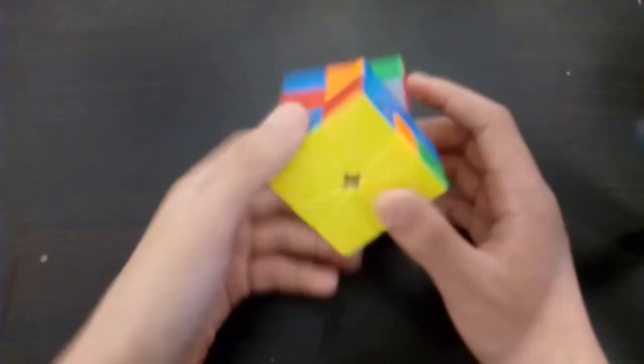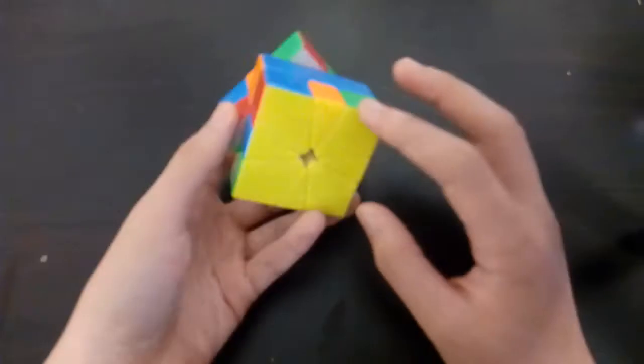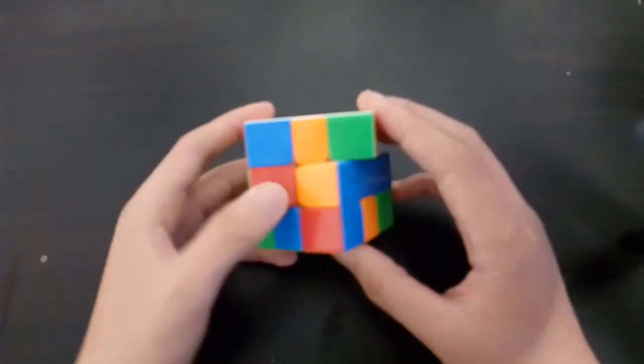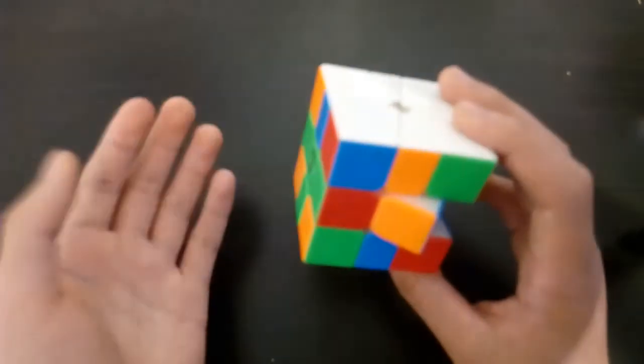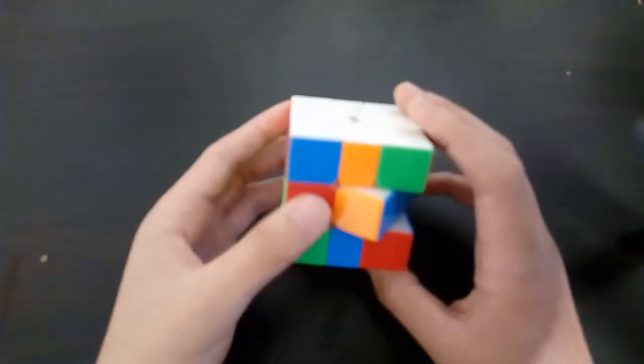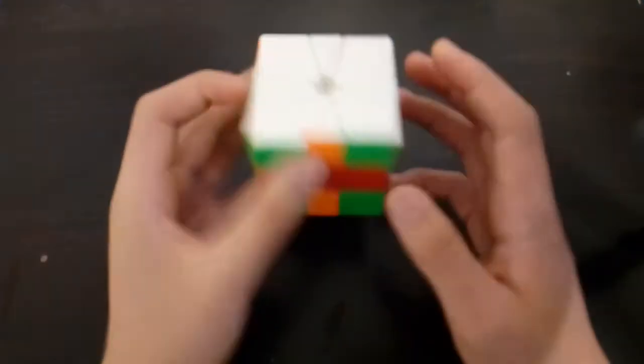And now if I did the NJ alg like this, it would give me Z on top and U on bottom, and I don't really like that case. So if I did this, it would give me ZZ, which is a bit better for the algorithm that I use. And just like I predicted, we have ZZ.